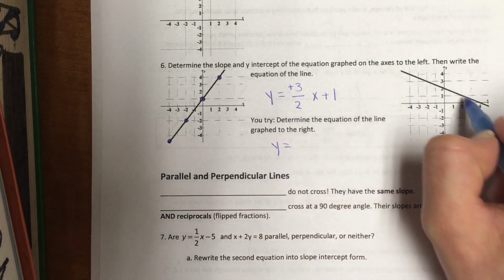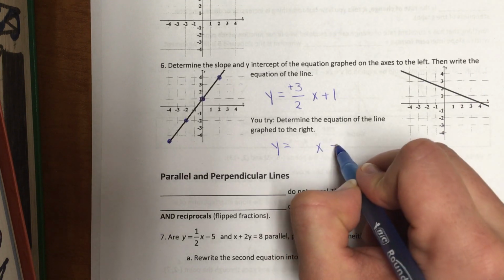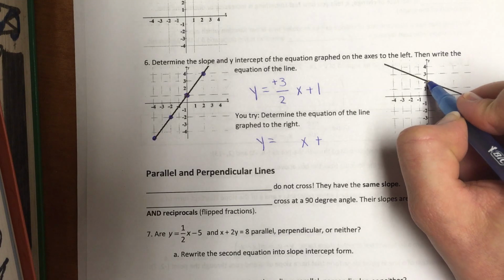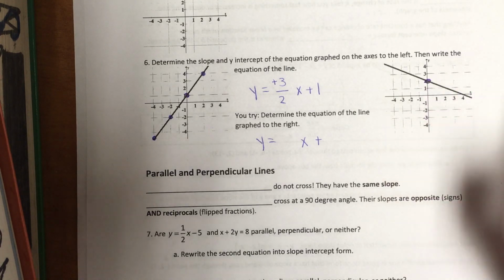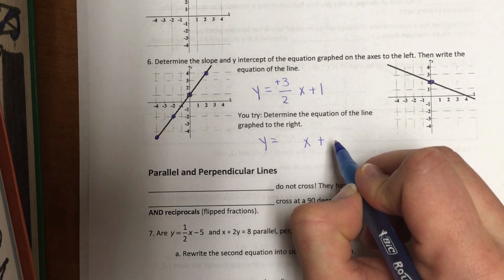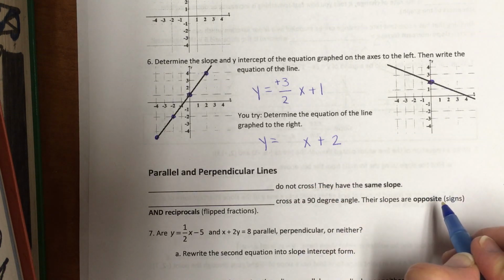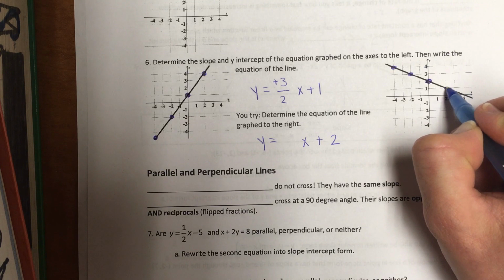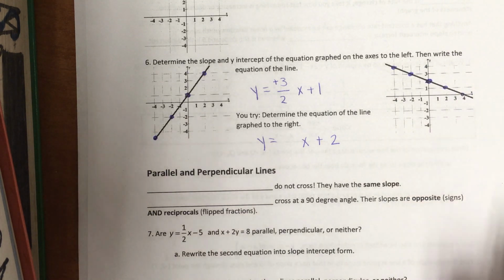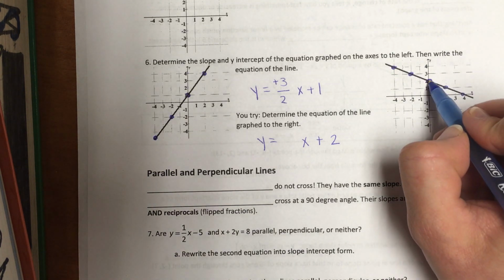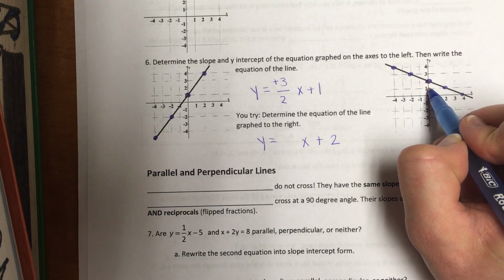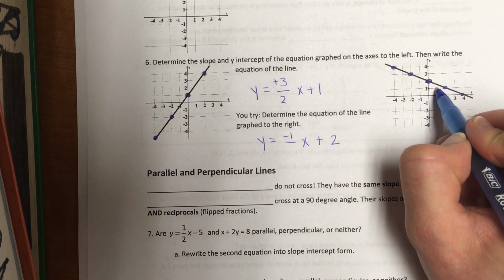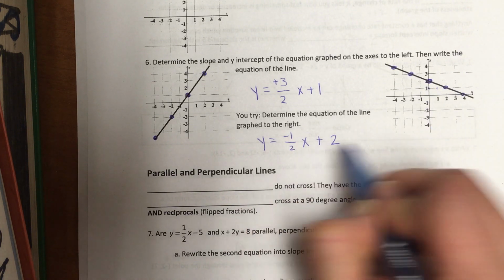I can do the same thing for this graph to the right here. y equals mx plus b. My b value is where it crosses the y-axis, so that is +2. And then I can use any of these points here where this graph crosses my grid at a nice pretty spot. So I had to rise down 1, down is a negative direction, and then go forward 2.